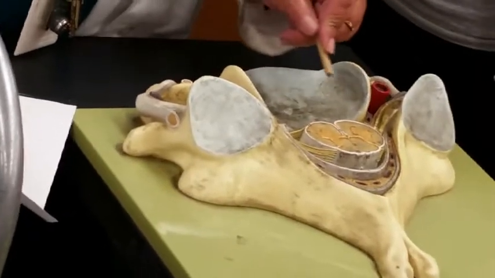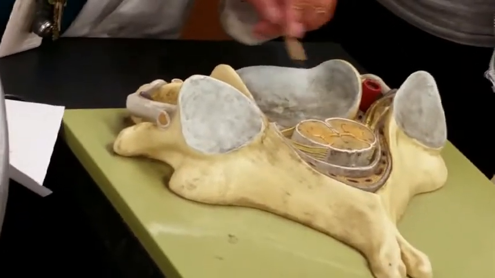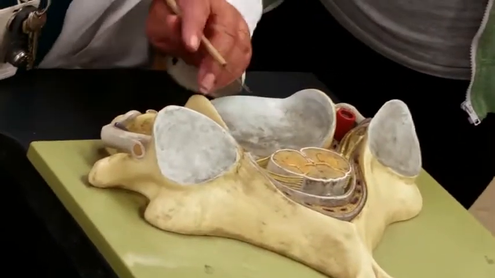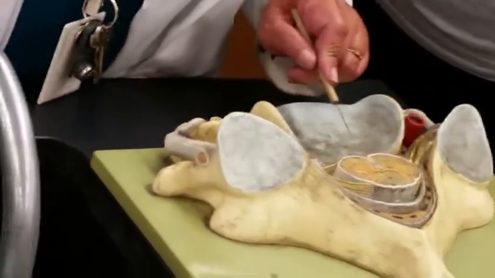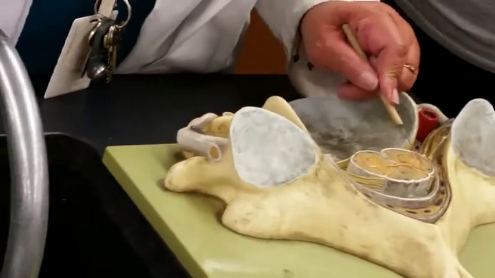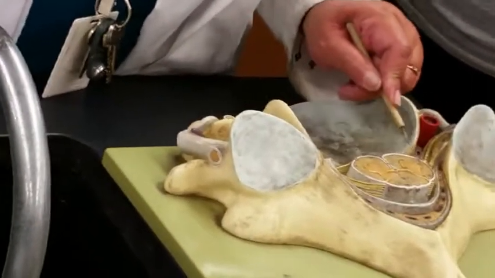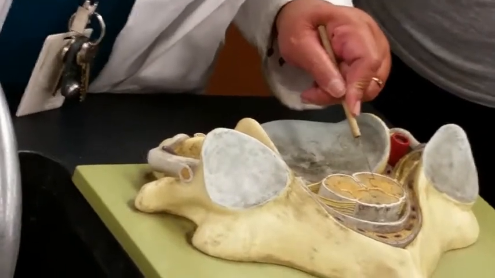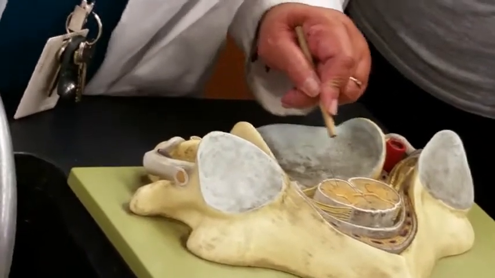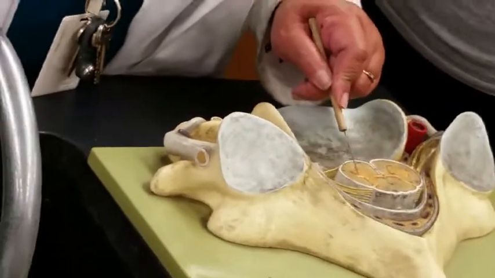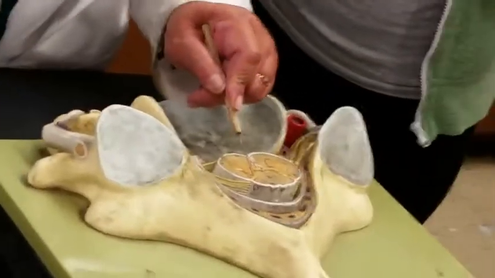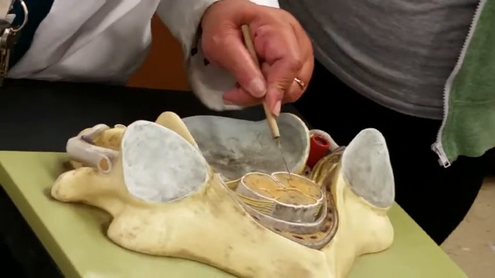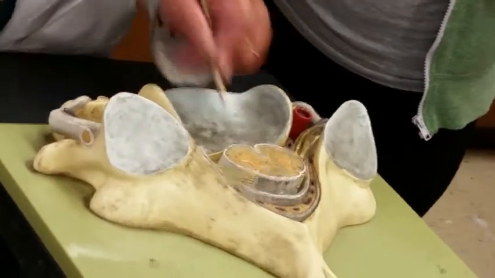And now the gray matter has some horns. I'm pointing them out to you, but I'm not going to hold you responsible for them. These are just directional terms. So these horns would be the posterior or the dorsal horns. Over here would be the ventral or the anterior horns. And at the side would be the lateral horns.